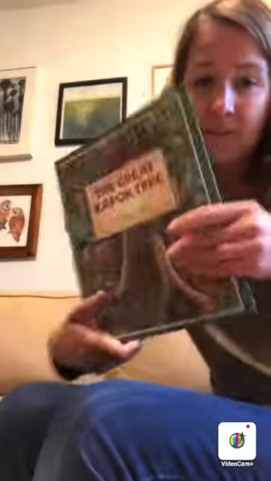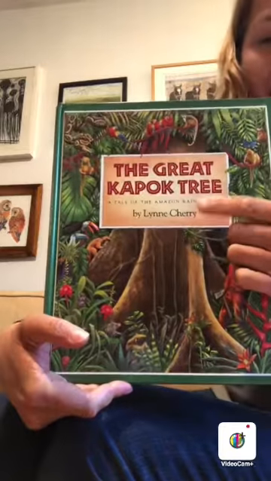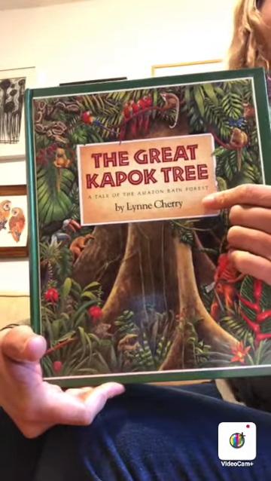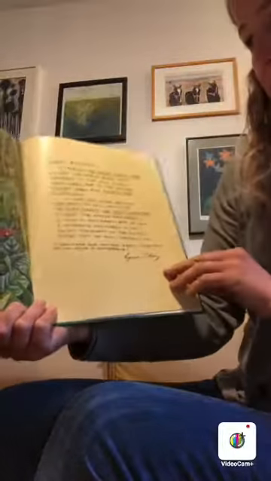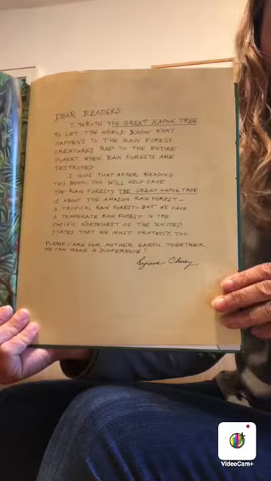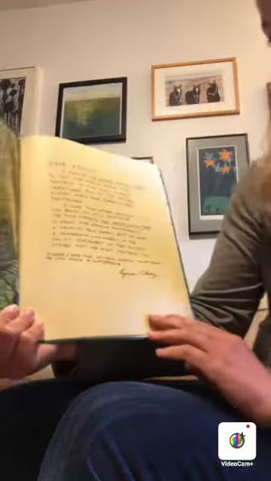So the author of this book, Lynn, had a very important purpose for writing this story. And at the end of the book, she writes us a letter to tell us why she decided to write her story, what her purpose was.